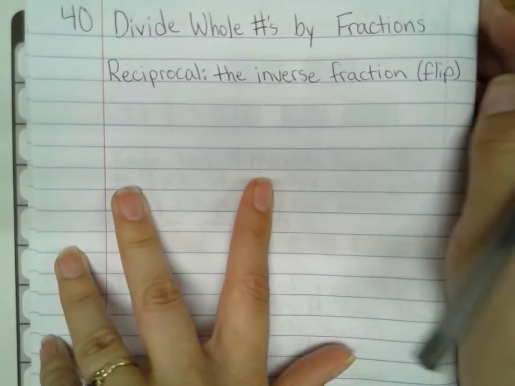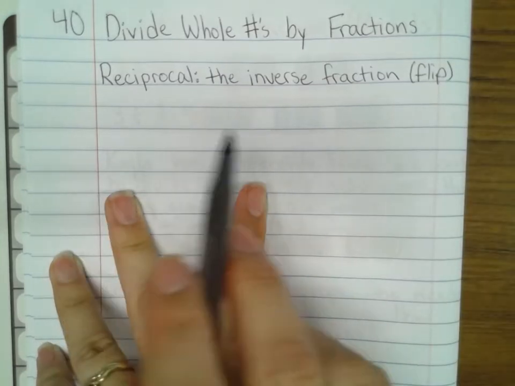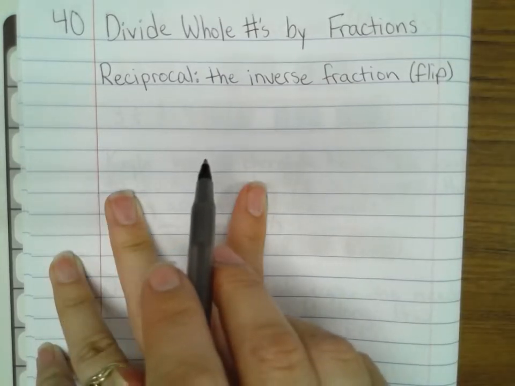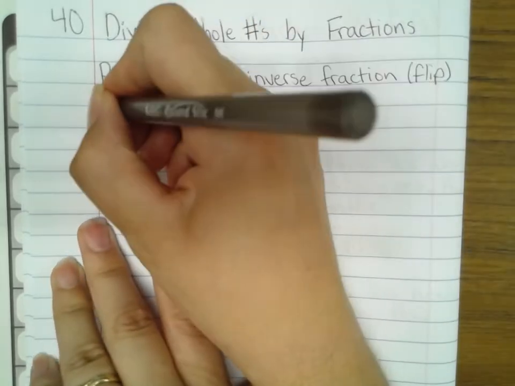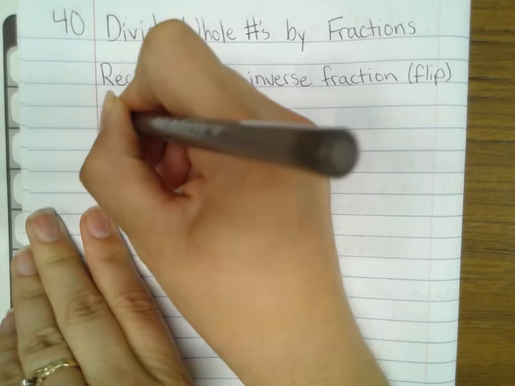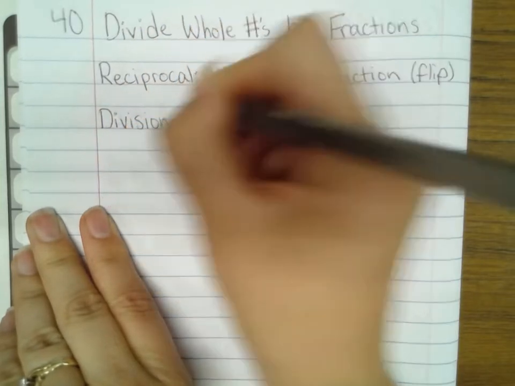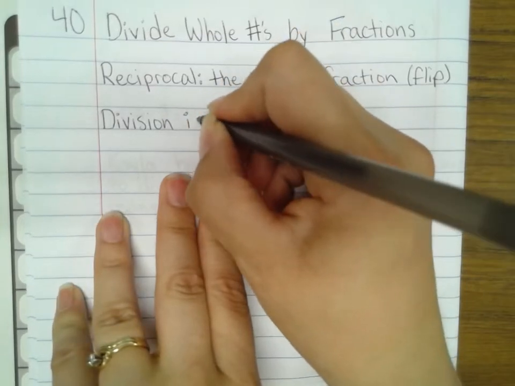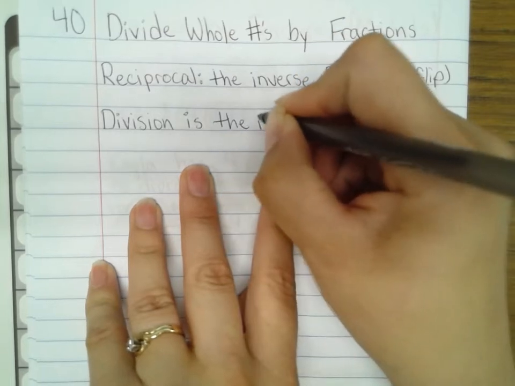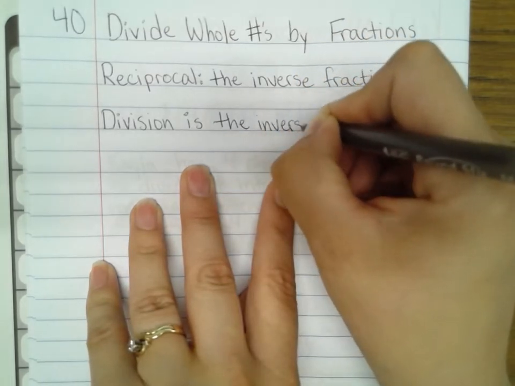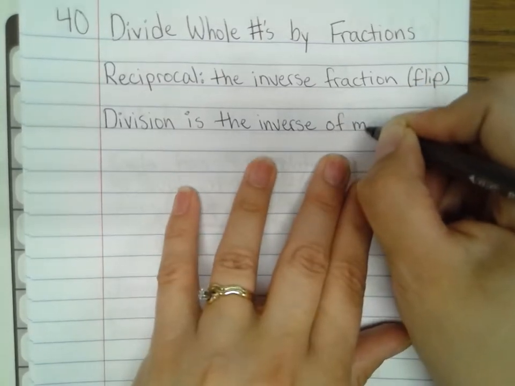Okay, now I want you to think back to what we learned about multiplication of fractions. When we multiplied fractions, we multiplied across the top and across the bottom. Well, division is just the opposite of multiplication. So let's write that. Division is, let's say the inverse, is the inverse of multiplication.